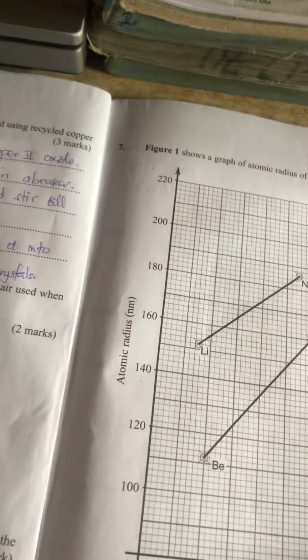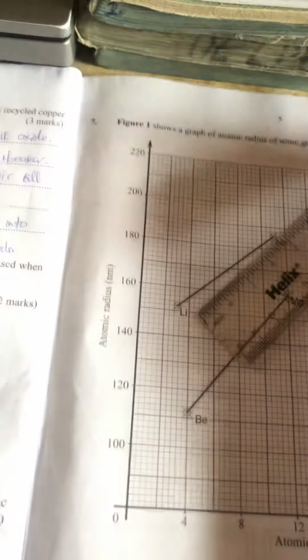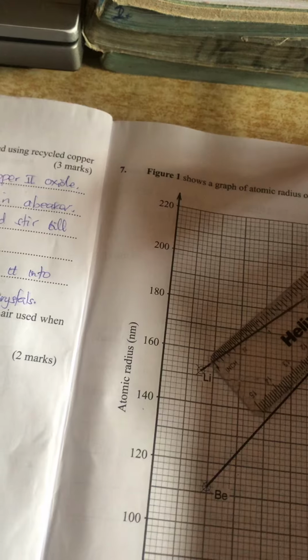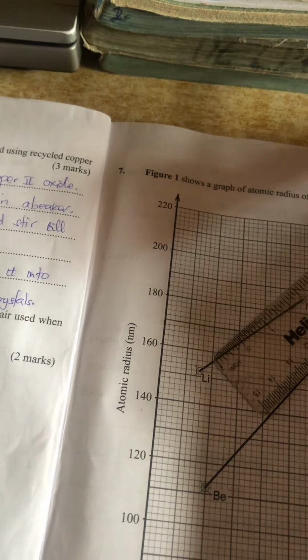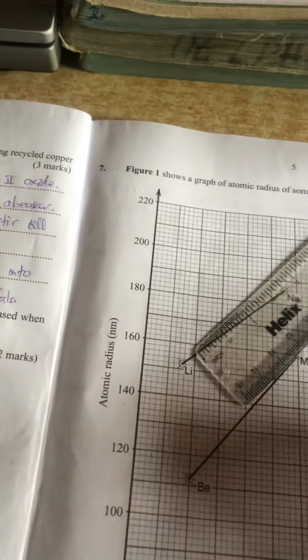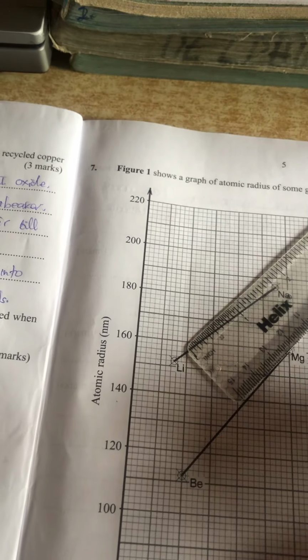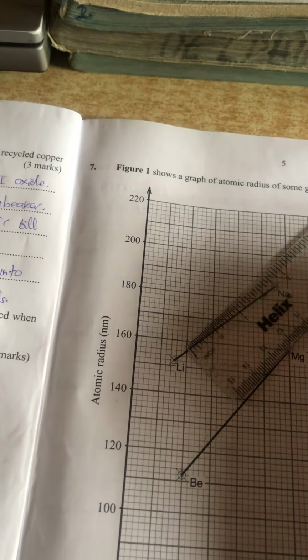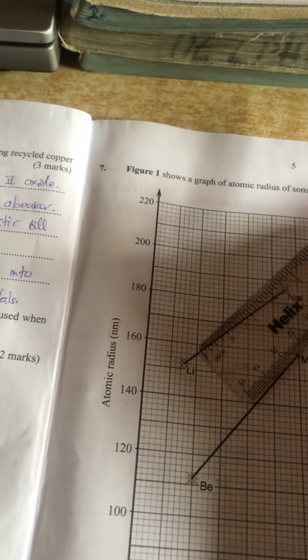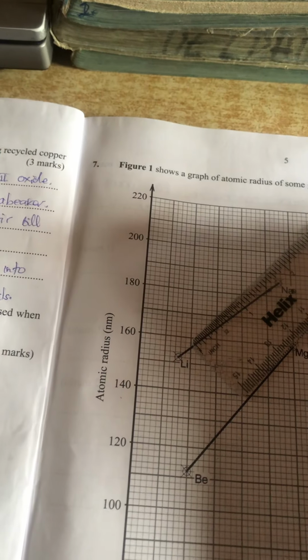calcium being number 20, that is its atomic number. So we are going to find that it will be here.